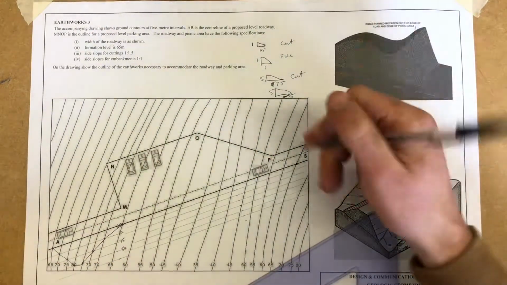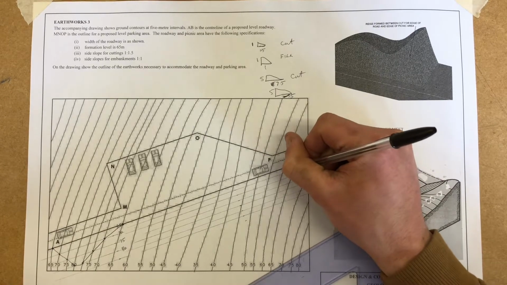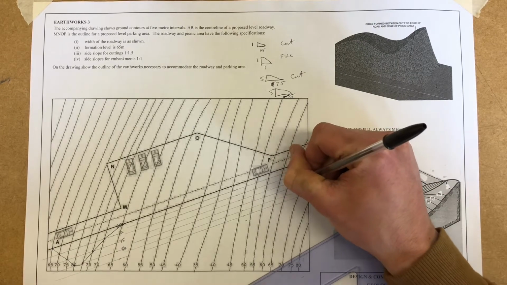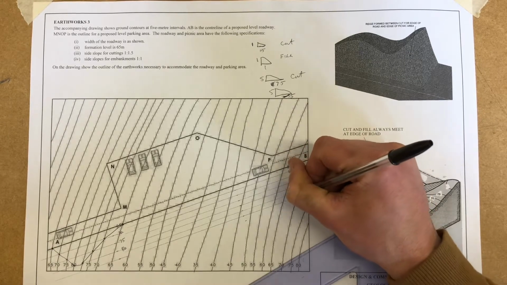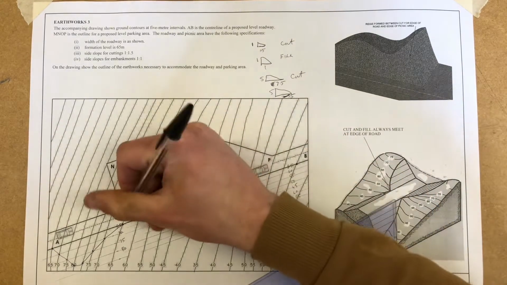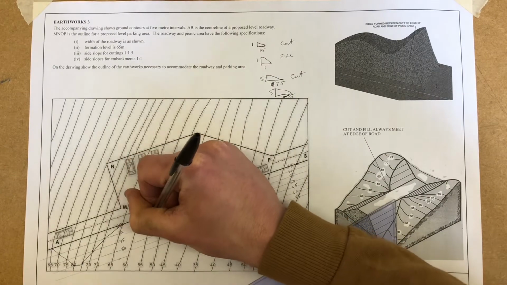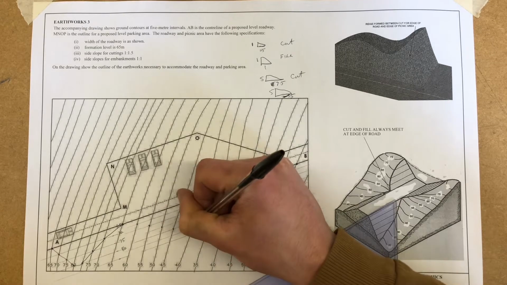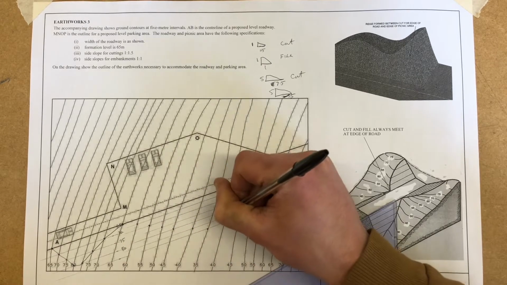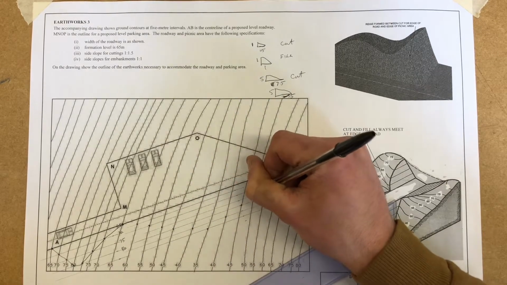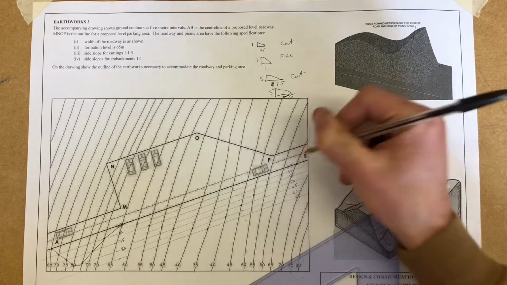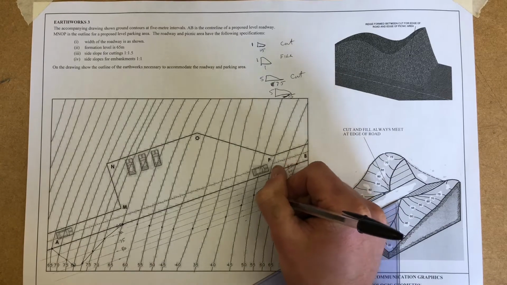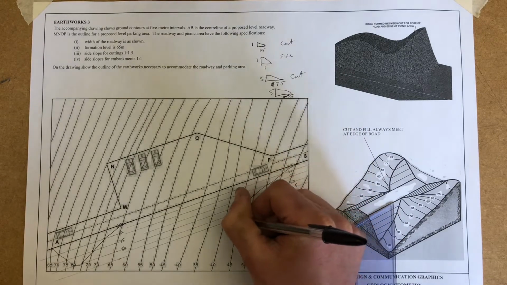Again, the road's at 65. I go 60, 55, 50, 45, 40, 35. Then we just mark off our measurements: 55, 50, 45, 40, 35, 40, 45, 50, 55, 60, 65. And again, like our Christmas annuals, we're joining up those dots.